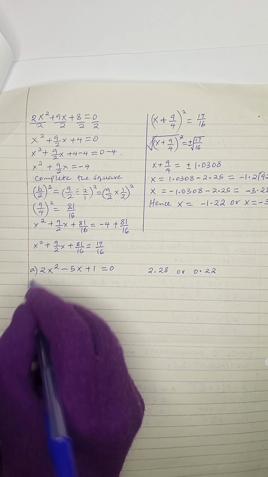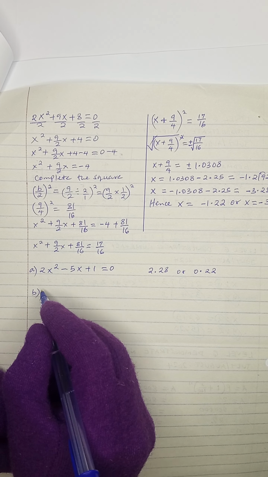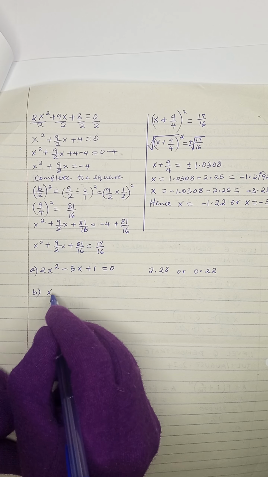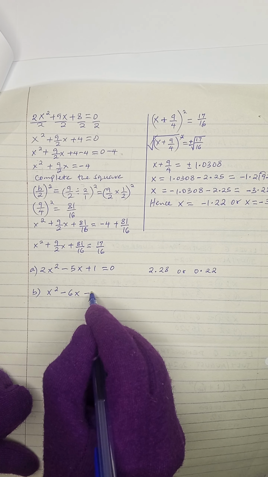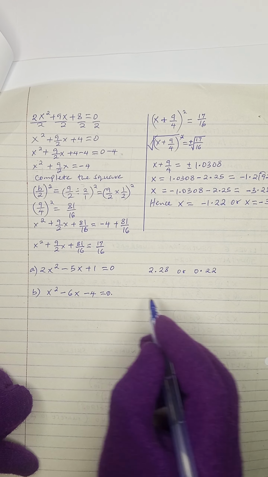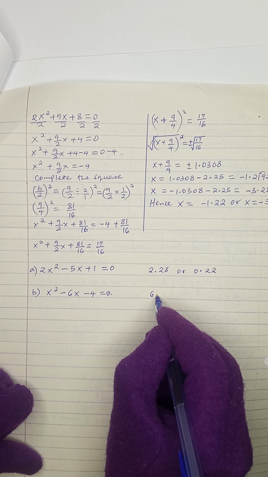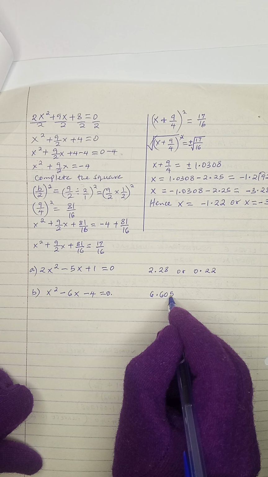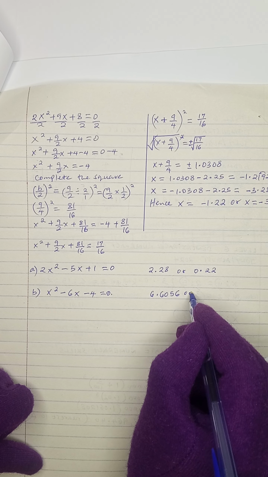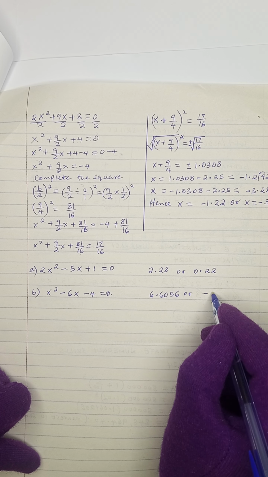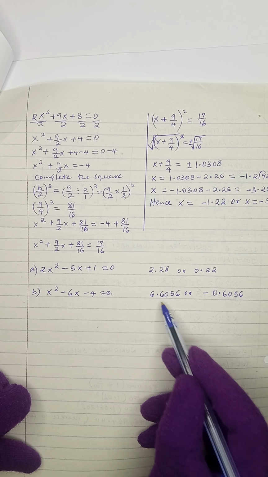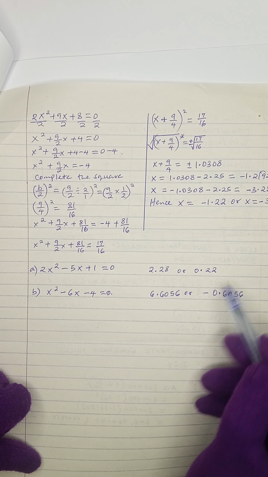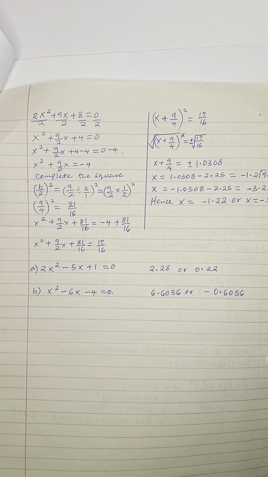Then secondly, you can also try this one: x squared minus 6x minus 4 is equal to 0. The answers you should get are 6.6056 or negative 0.6056. I haven't been keen on the number of decimal places or significant figures, so your answer should just be around this point.